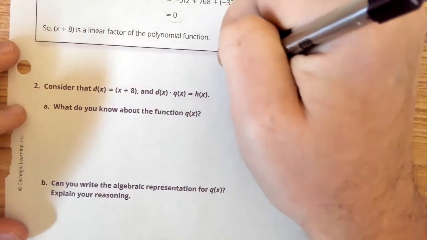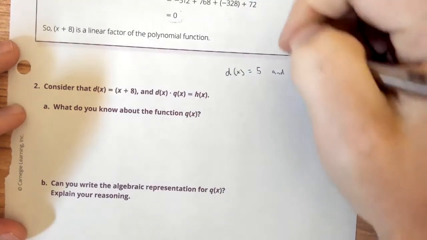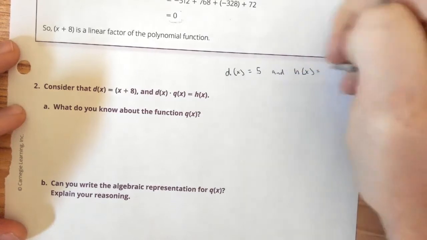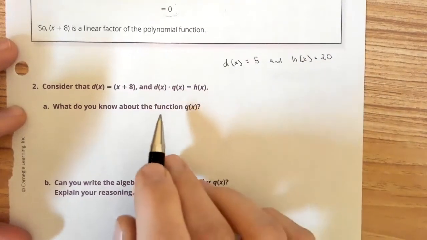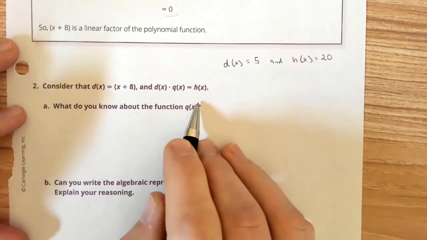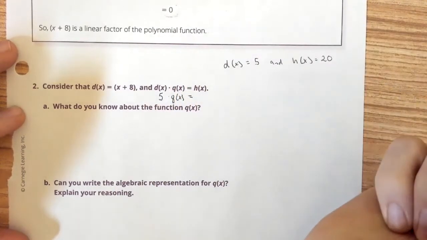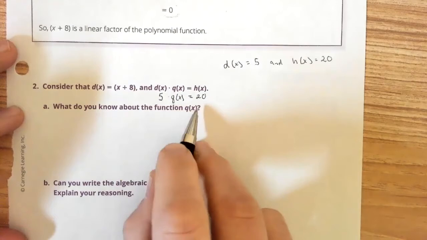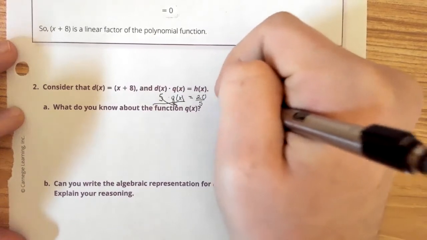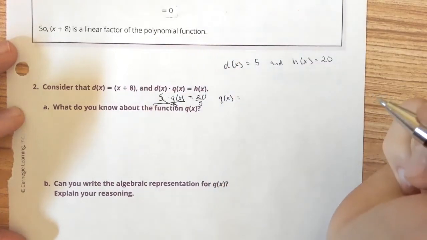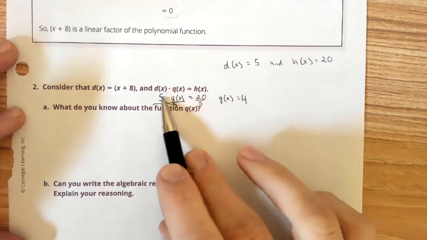Suppose that d of x equals 5 and h of x equals 20. So if we replace d of x with 5, h of x with 20, then what would we know about the function q of x? So let's try. If d of x was 5 times this function, whatever it is, equals 20. What do you know about q of x in this case? Well, that's easy. We've done this before. We just divide by 5 on either side of the equation, and we would know that q of x equals 4. So this is really the idea behind polynomial long division.